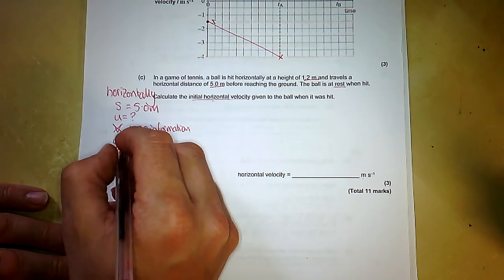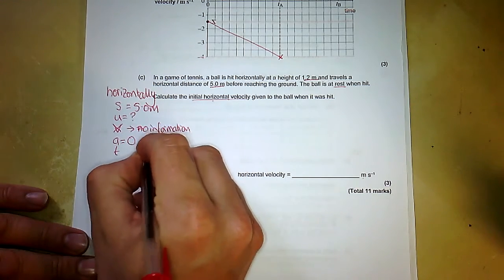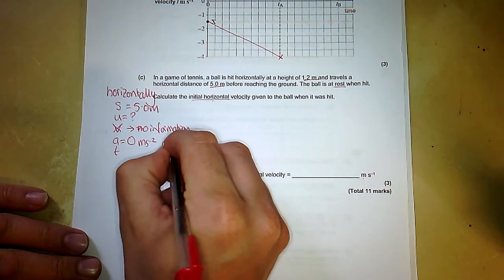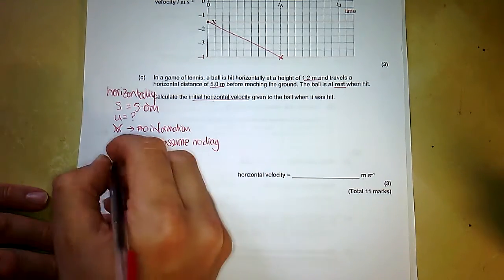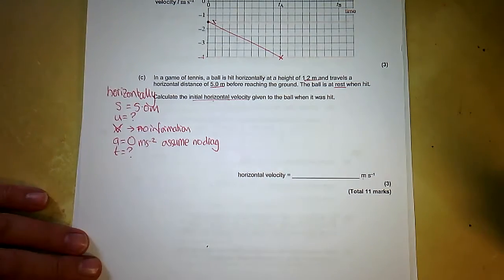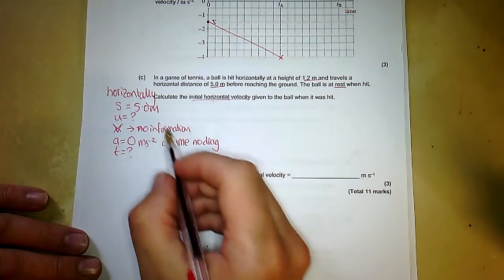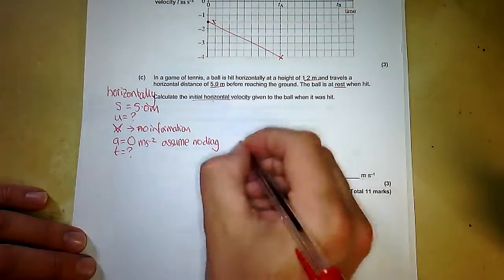Its acceleration is 0, we're assuming no air resistance. We don't know the time, we have no information. So we're going to need to find that out, but we still don't have enough information yet. So let's consider vertically.